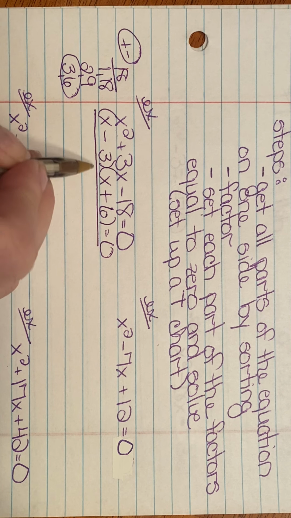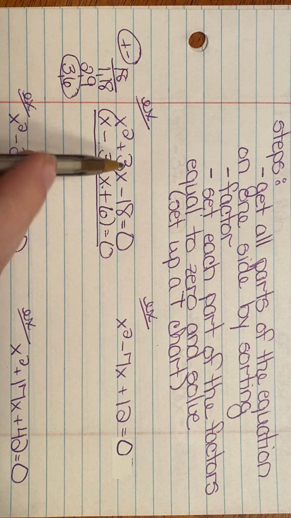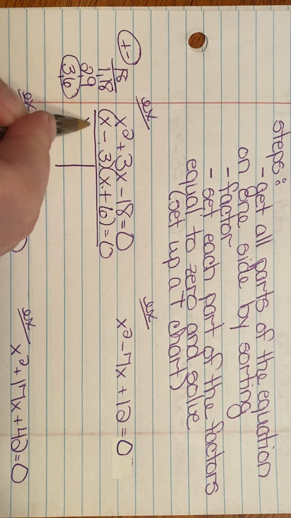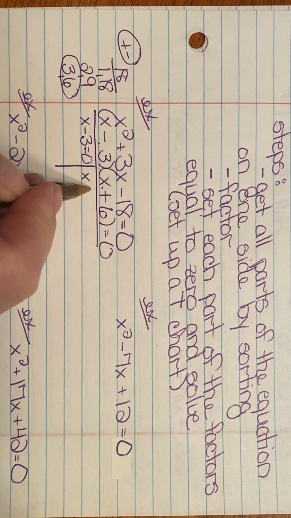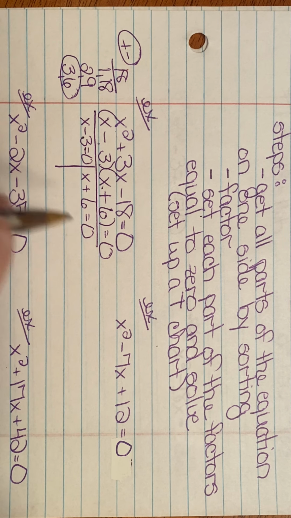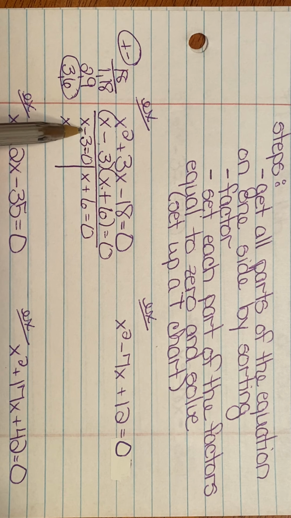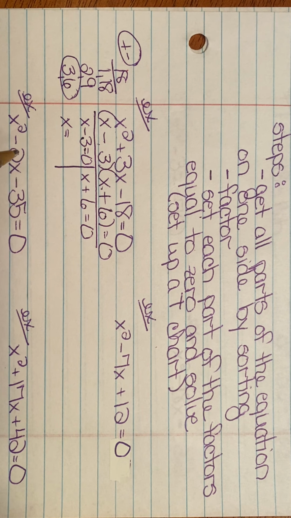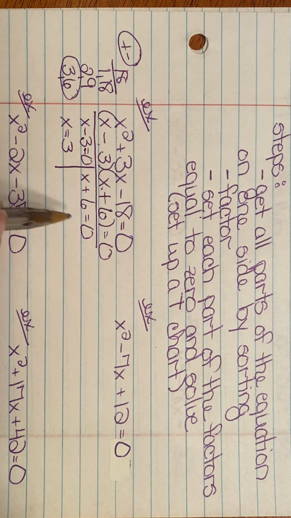We're going to create a T-chart because there are 2 sections here, 2 sets of parentheses. We're going to take parenthesis number 1 and set it equal to 0, and parenthesis number 2 and set it equal to 0. At this point, we're going to solve these tiny baby equations by using sorting. X has to be by itself, so that means we need to get this 3 to the other side. If I take negative 3 and move it to the other side, it becomes positive 3, and I now have my first answer.